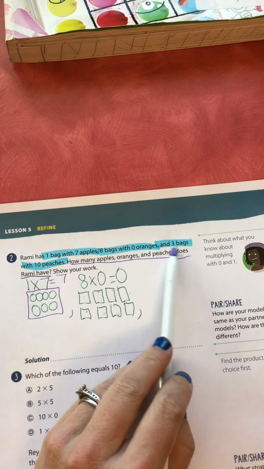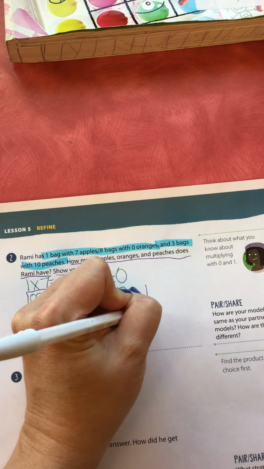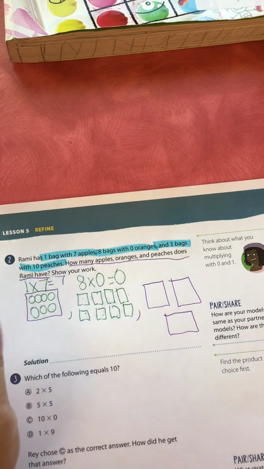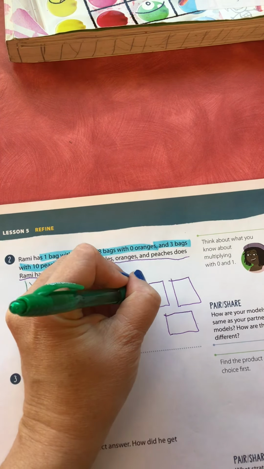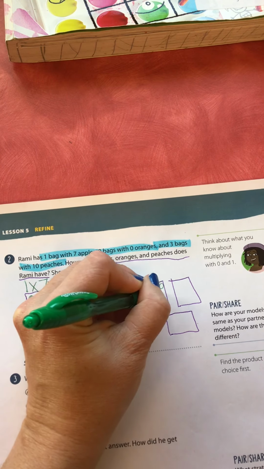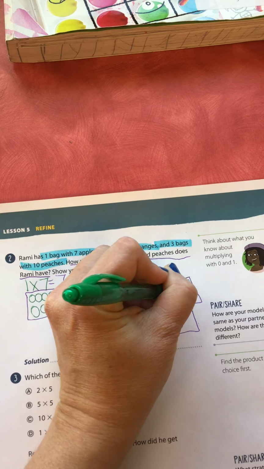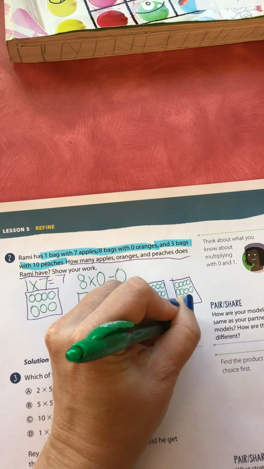And 3 bags with 10 peaches. So here are my bags. Bag 1, bag 2, bag 3. With how many in each bag? 10 peaches. That's a lot of peaches. 1, 2, 3, 4, 5, 6, 7, 8, 9, 10, in each bag.